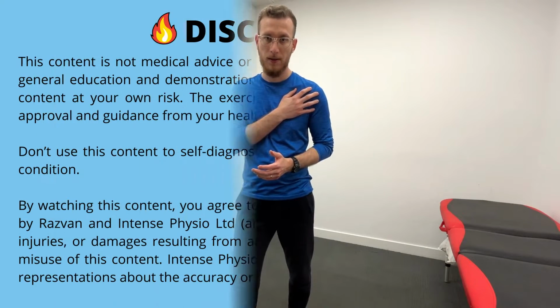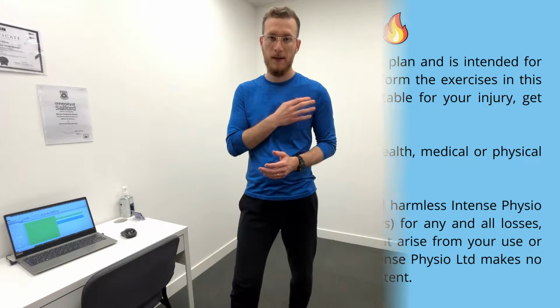Hi guys, today I want to show you a couple of tests to self-diagnose your shoulder injury. It's very important to know exactly which structure is causing you symptoms and issues on your shoulder. So we've got four main reasons for shoulder pain.